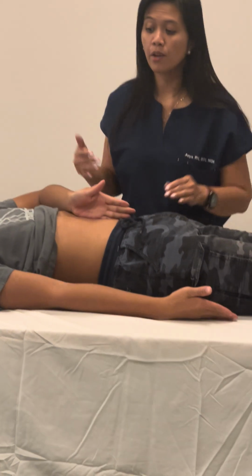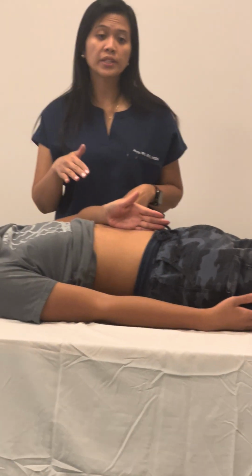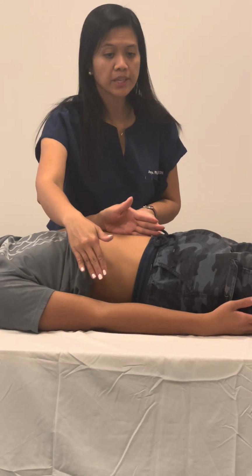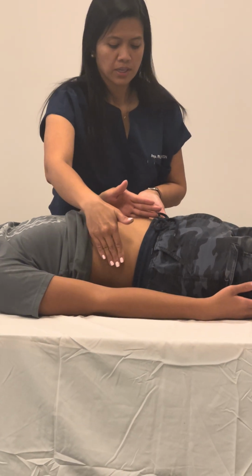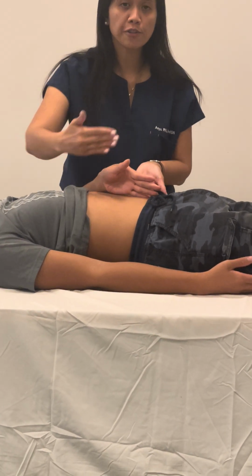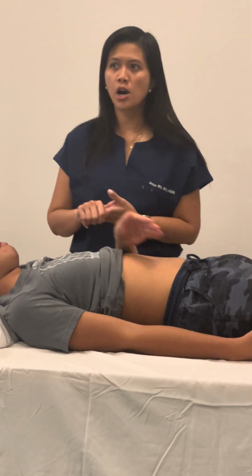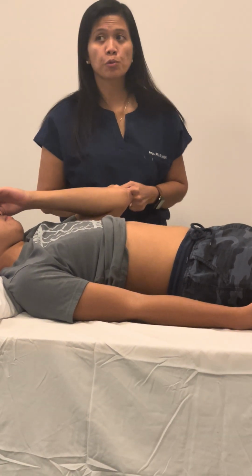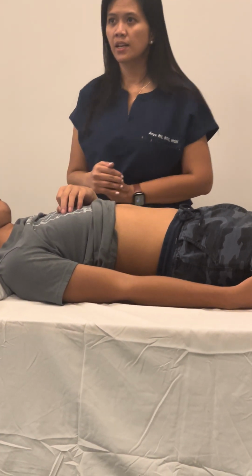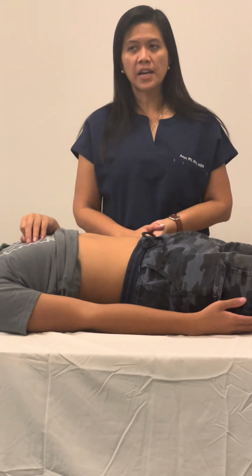Okay, and then while he's doing this, just relax over there. While he's doing this, I'm gonna press on this side sharply. And then if there's ascites, I would feel the fluid shifting on my left side of my hand. So that test is what we call the shift test, or the fluid wave test, and that's testing for ascites.